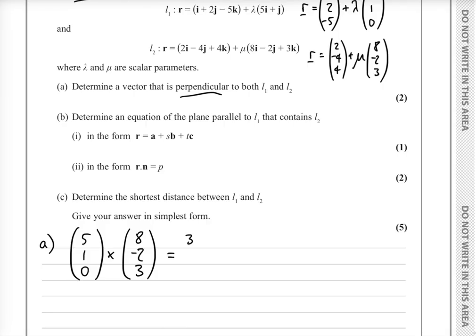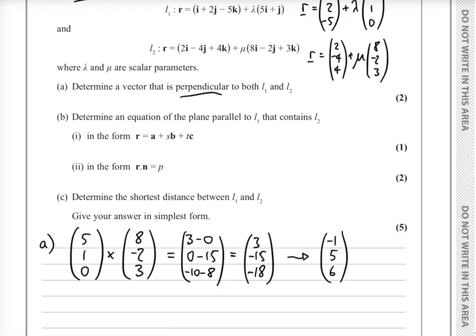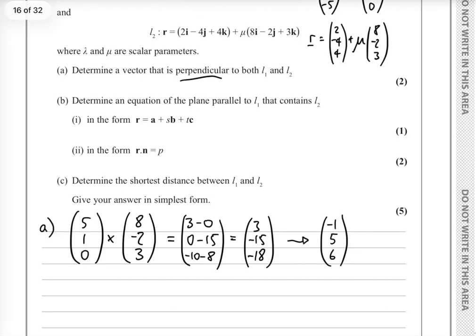That's 3 minus 0, 0 minus 15, and minus 10 minus 8. 3 minus 15 minus 18, or because it's just a direction, we can divide that by minus 3 and get minus 1, 5, and 6, just in case we're going to continue using it. And we are, because it says determine an equation of the plane parallel to L1 that contains L2. So the two lines aren't in the plane together, but because the plane is parallel to L1, then the direction of that line is still a direction that is in the plane.